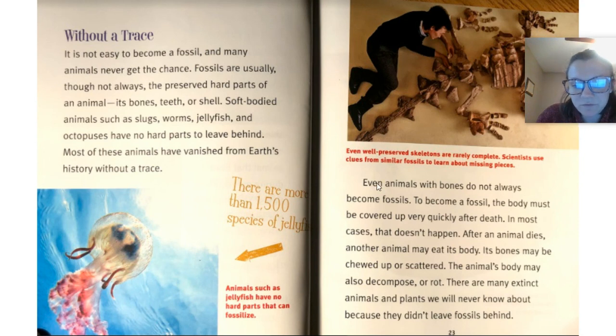All right, let's start with the word even. Even animals with bones do not always become fossils. To become a fossil, the body must be covered up very quickly after death. In most cases, that doesn't happen. After an animal dies, another animal may eat its body. Its bones may be chewed up or scattered. The animal's body may also decompose or rot. There are many extinct animals and plants we will never know about because they didn't leave fossils behind.